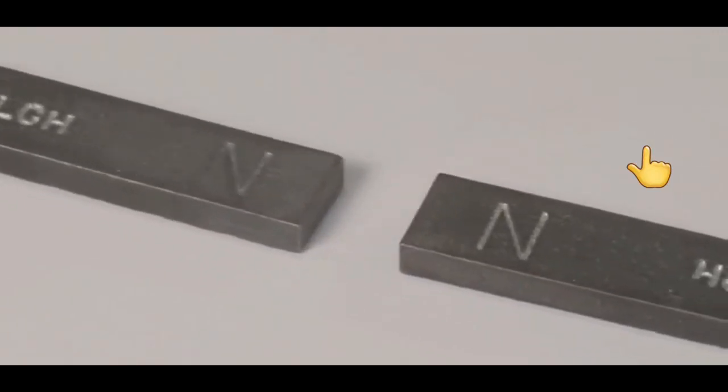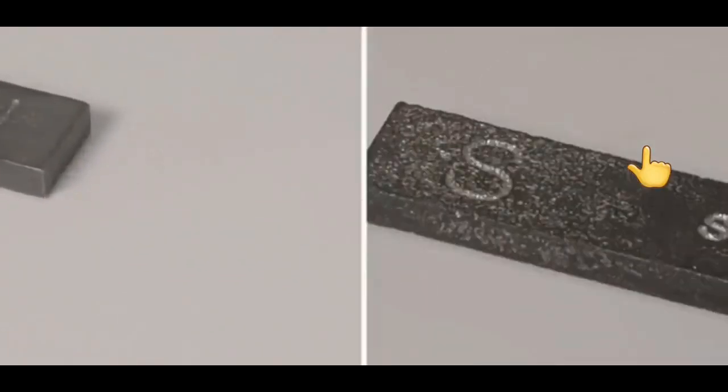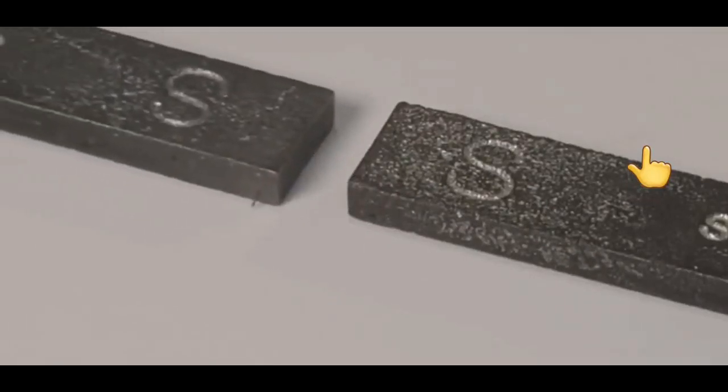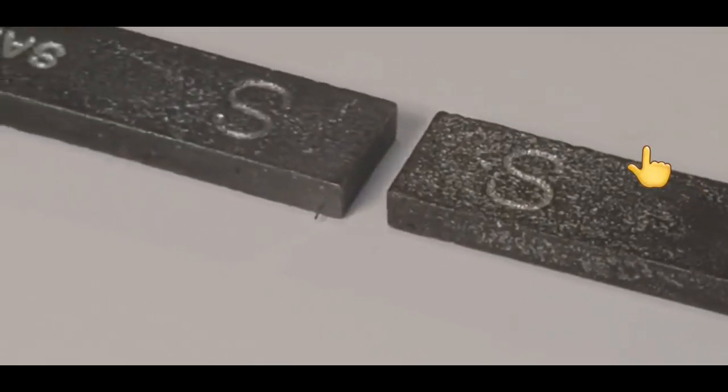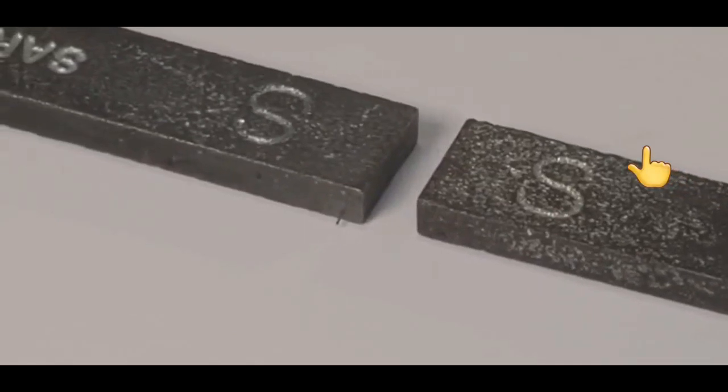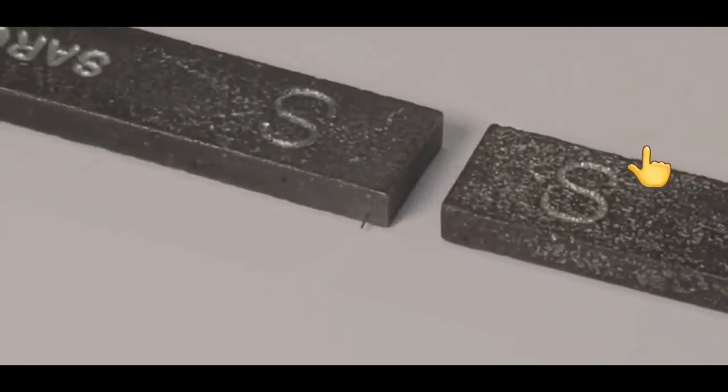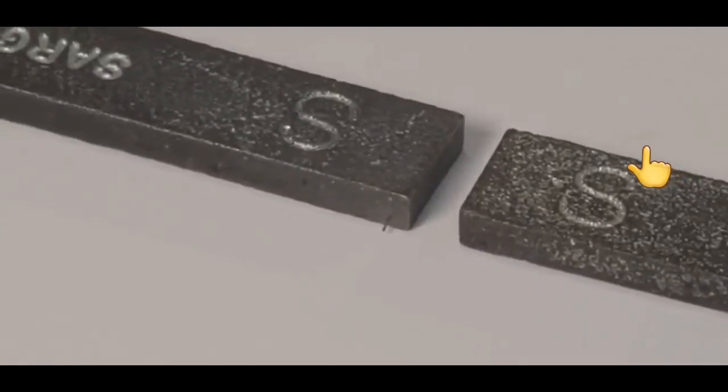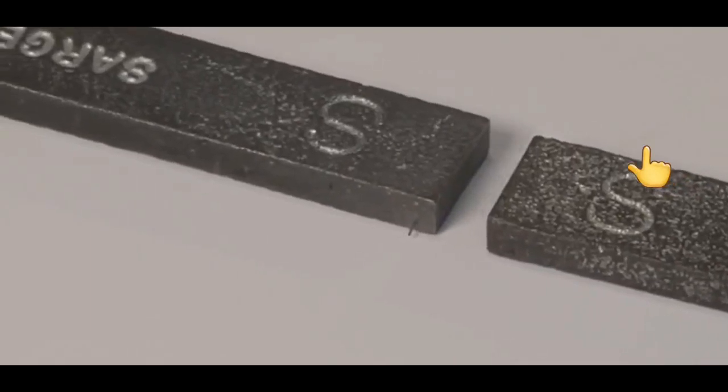Let's try the same with the other end marked with the letter S. We can observe that the ends of the magnets marked with the same letters repel each other.